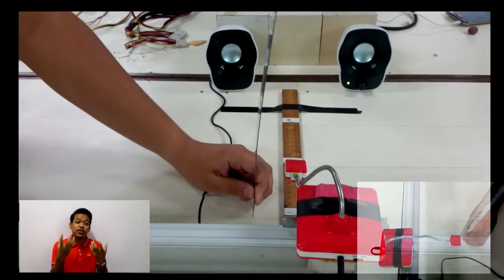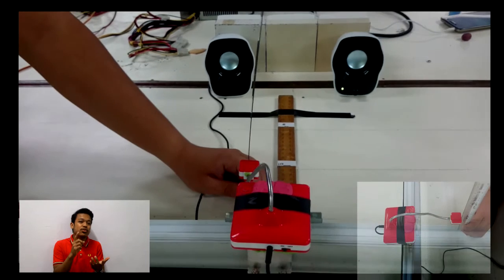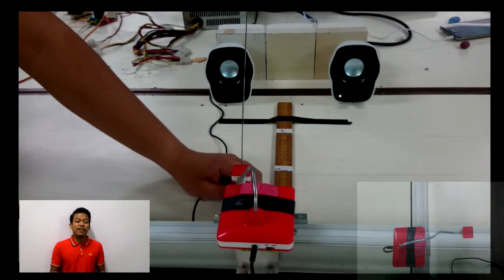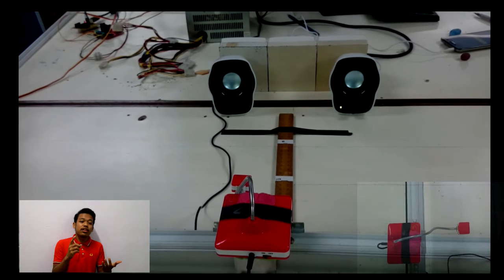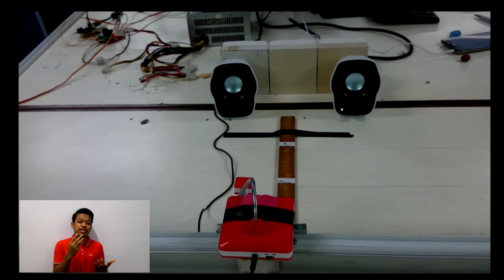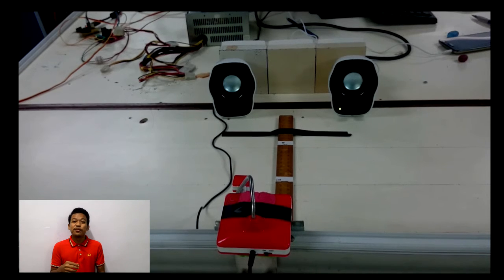Then, the microphone will move 4 cm to the left where the meter rule was held. After the microphone moves, the frequency generator of 4000 Hz will be turned on and the sound interference will be recorded.